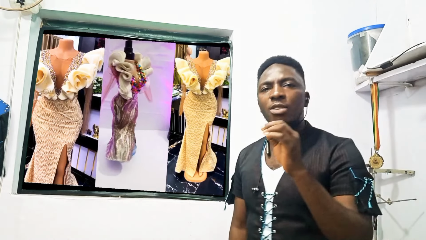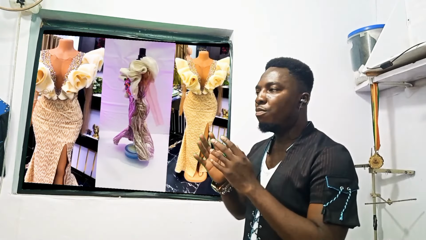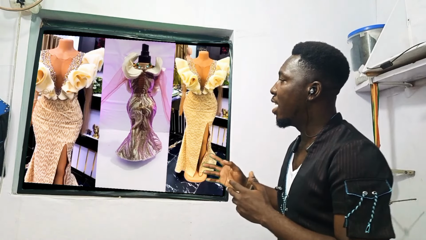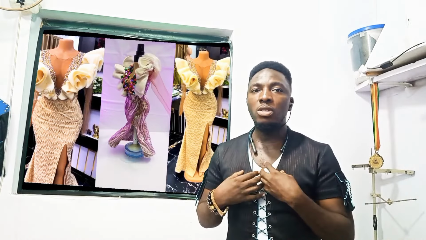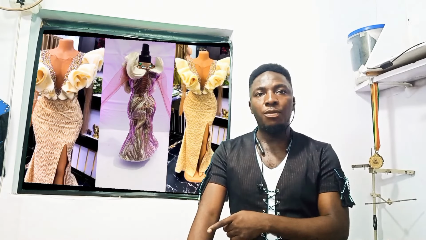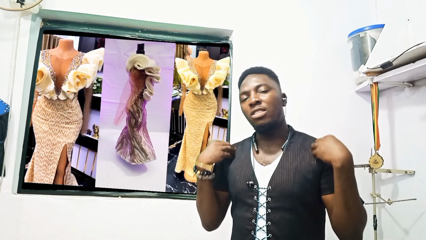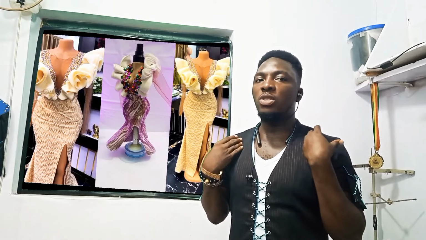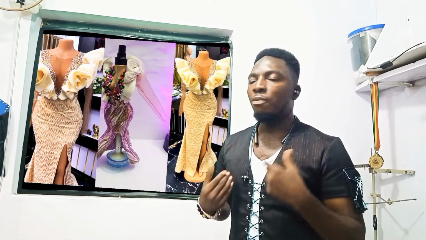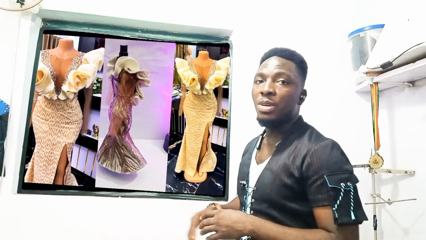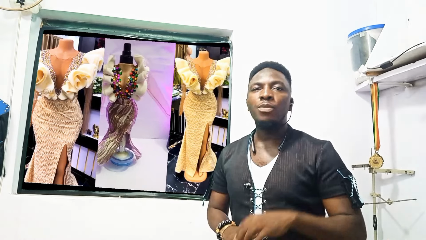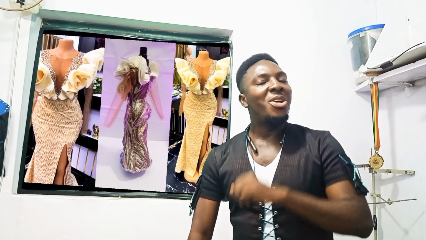Today we're going to learn how to draft, cut and sew this beautiful straight dress you see right here. This is a straight dress with an illusion at the front, with an illusion sleeve, which also has several layers of spiral flounces on the shoulders. Again, we have a slitted skirt that lies beneath this beautiful straight dress. If this is something you'd want to learn how to do, please stick around and let's do it together.